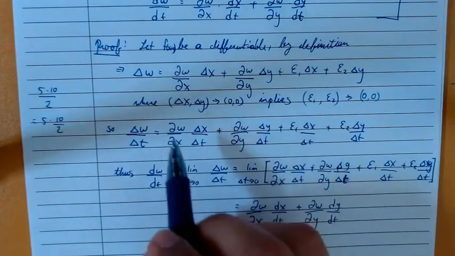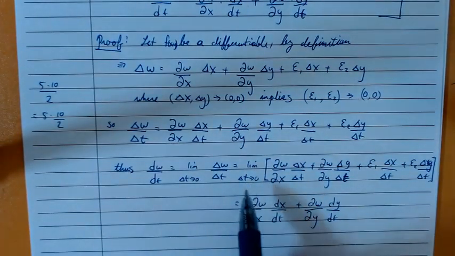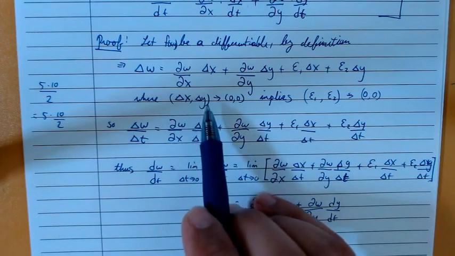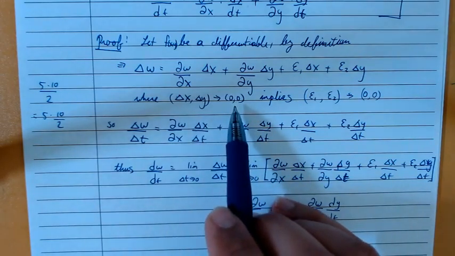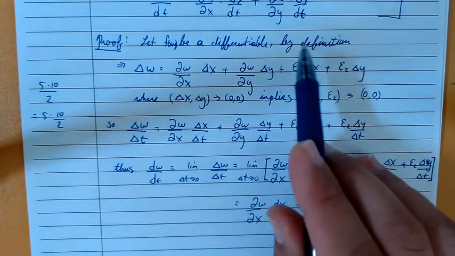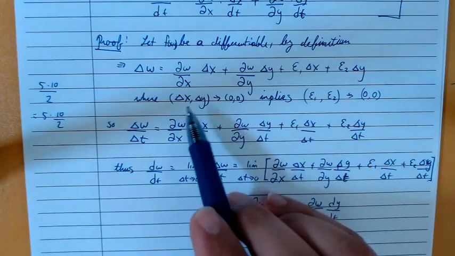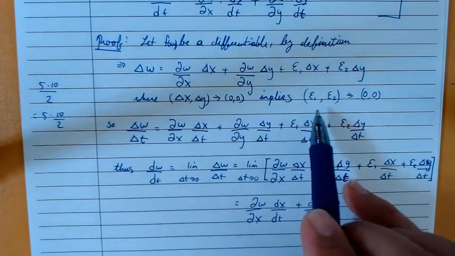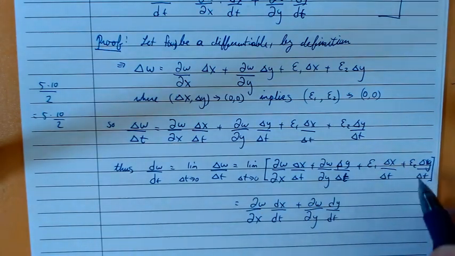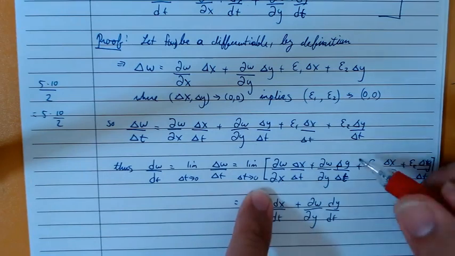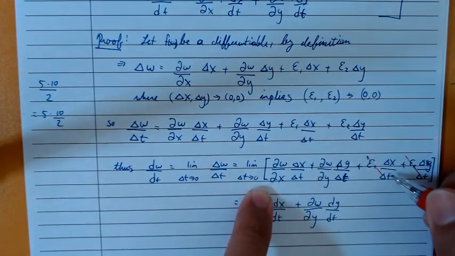And since delta t is approaching 0, that means delta x and delta y are both approaching 0. But because this is a differentiable function, as delta x and delta y approach 0, epsilon 1 and epsilon 2 are approaching 0. So here, as delta x approaches 0, this and this both drop to 0.